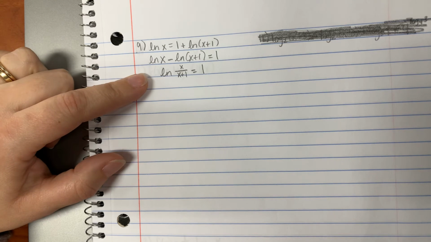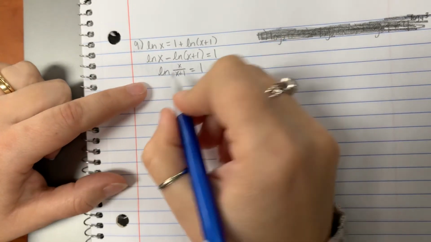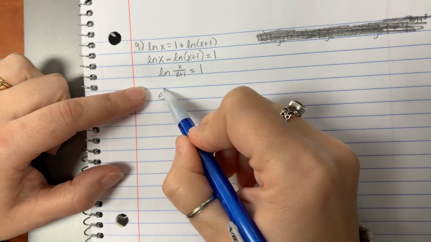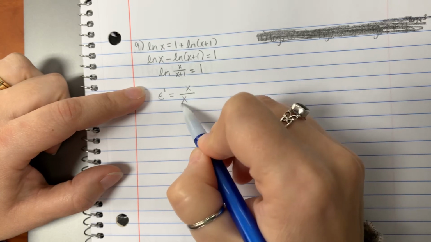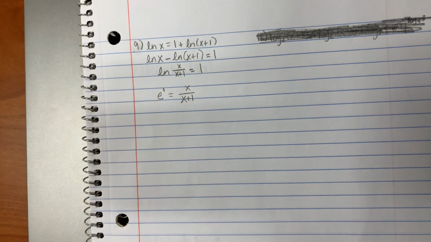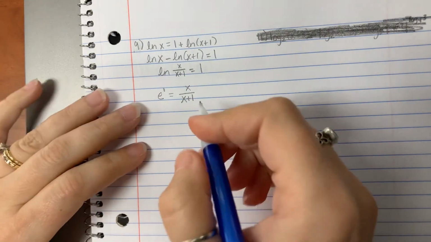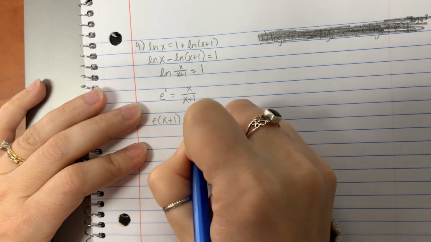Now this is where I have to use my rules again. So natural log means I'm going to do e to the first power equals this, x over x plus 1. So that's those rules again. Just keep going back to those rules. The more you use them, the better you get at them. So that means I have e times x plus 1 equals x.